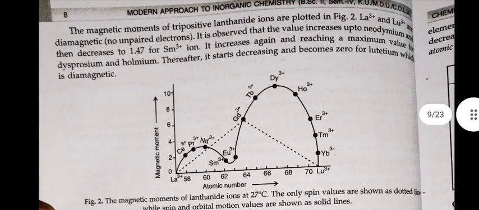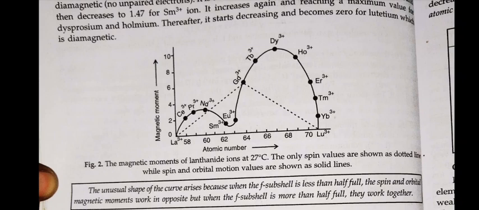The magnetic moments of the tripositive lanthanides are plotted in Figure 2. Lanthanum 3+ and lutetium 3+ are diamagnetic, with no unpaired electrons. It is observed that the value increases up to neodymium and then decreases to 1.47 for the samarium 3+ ion. It increases again, reaching a maximum value for dysprosium and holmium.